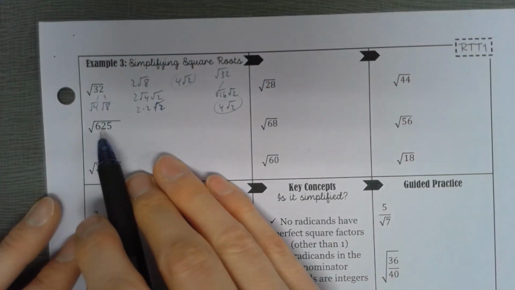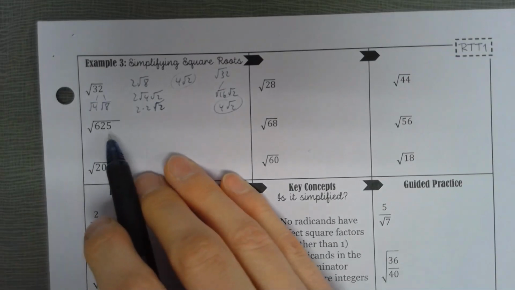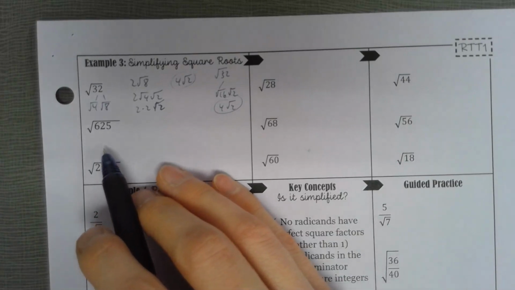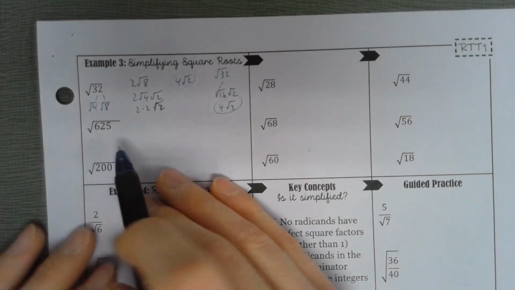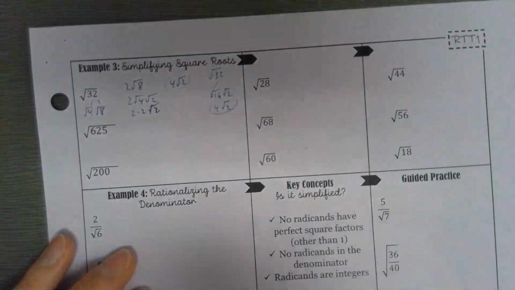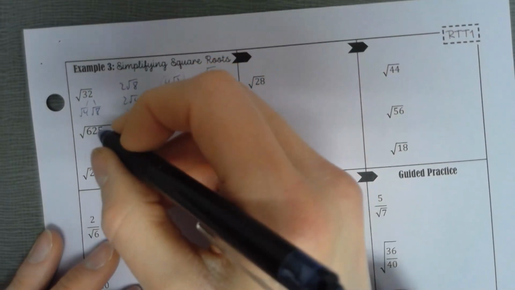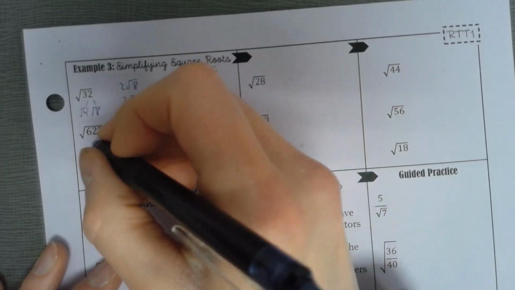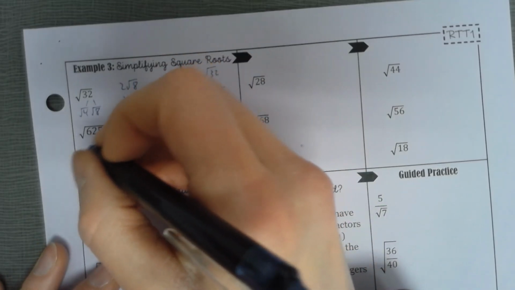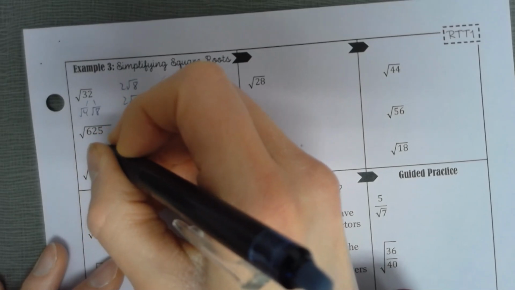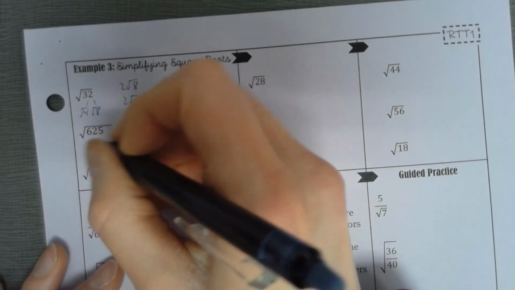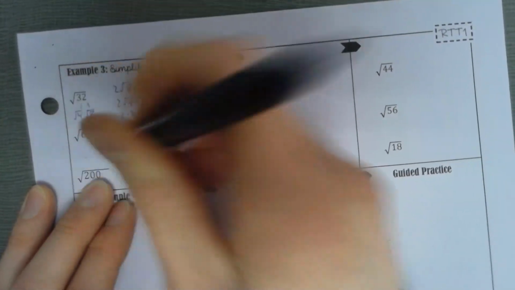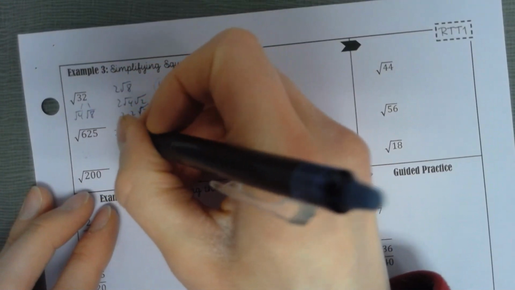Always check to see if the numbers are perfect squares themselves. We could evaluate the square root of 625 and find that that is in fact 25. If you don't realize that right away, we can try dividing 25 into 625 and find that 25 goes into that 25 times, and then, oh yeah, we got 2 25s, 5 times 5 is 25. So the square root of 625, just evaluate that, and it's 25.